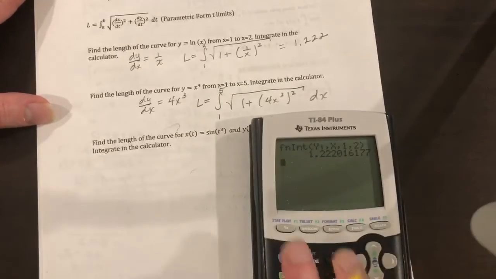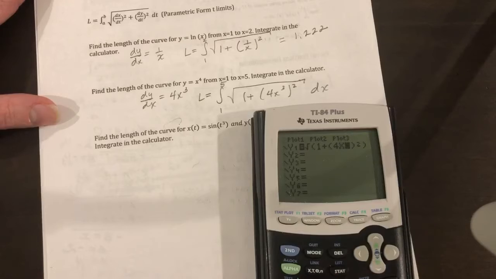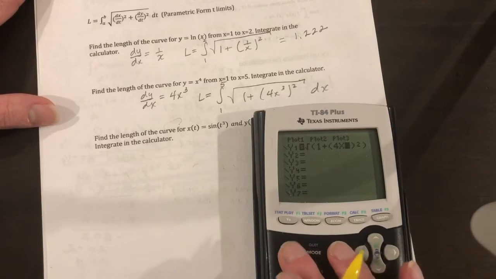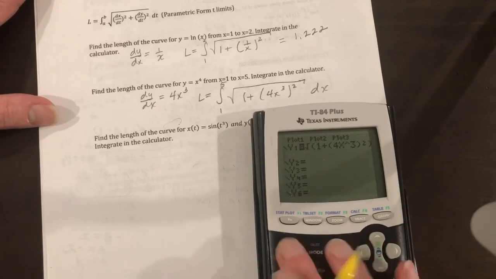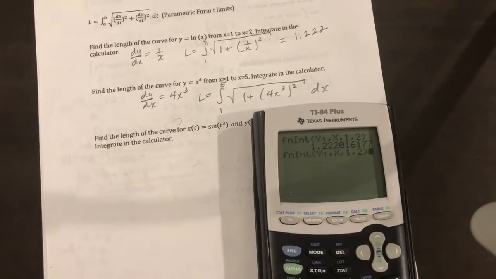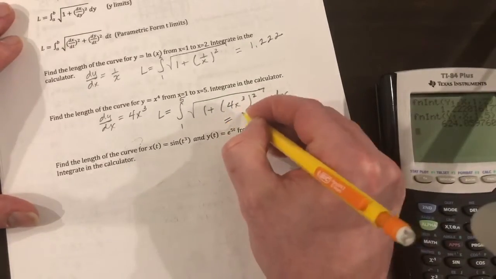And then we're going to do the same exact thing we just did. Let's just change this to 4x cubed under the square root. Quit. We're going to math 9 it. We're going to go from 1 to 5. So we get 624.0597.